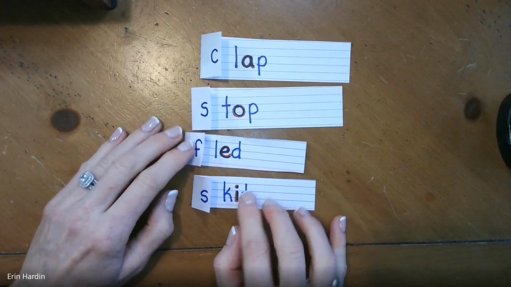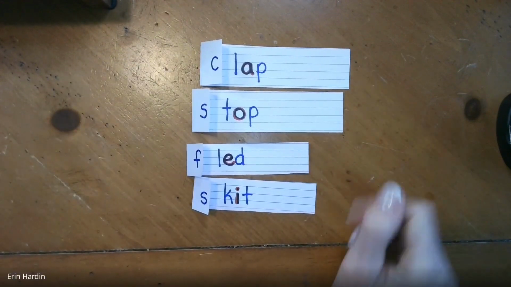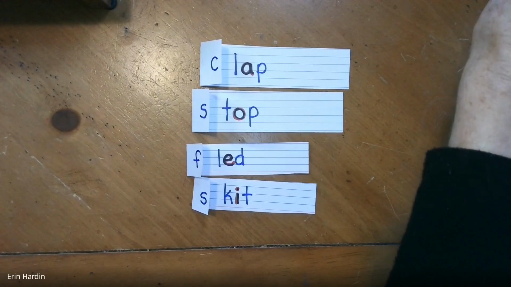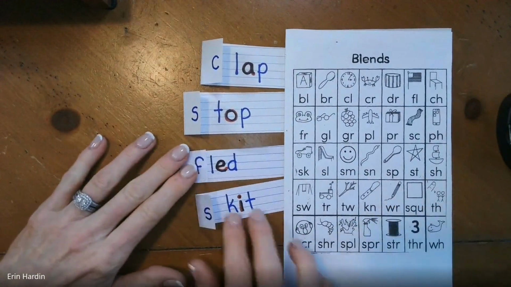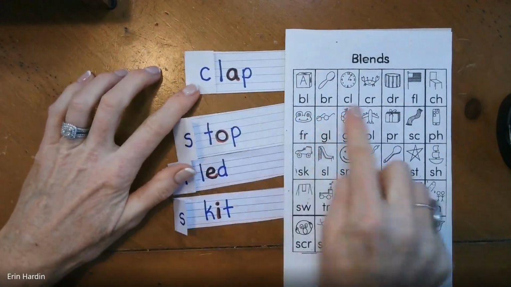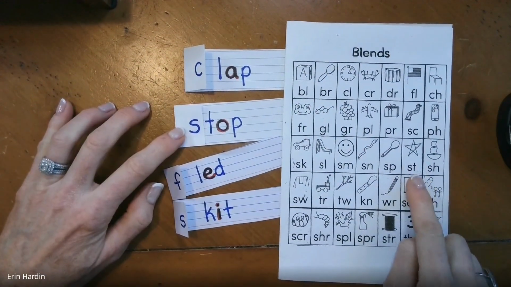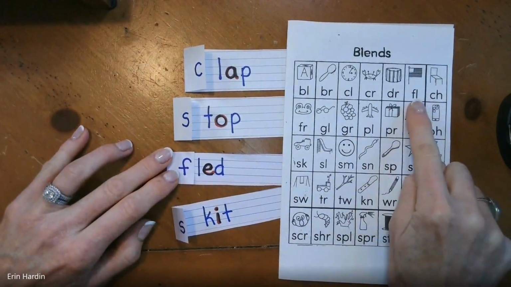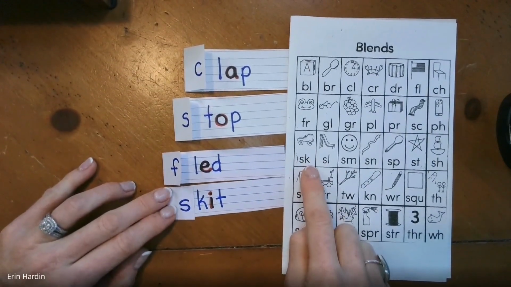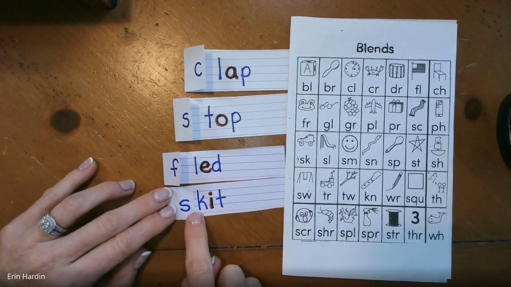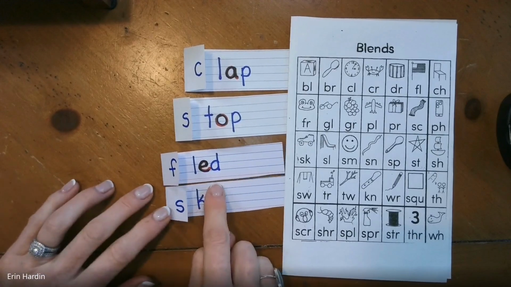Let's take a look at these words with that extra consonant in the front. What did you notice about the two letters before the vowels on these flip cards? Did you recognize them from your blends chart? That's right. These are on your blends chart, aren't they? CL, clock, cl. Let's tap them. ST, star, st. FL, flag, fl. SK, skate, sk. That's right. We can blend the sounds of the two consonants together at the beginning of each of these words.